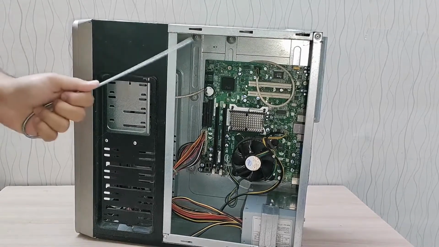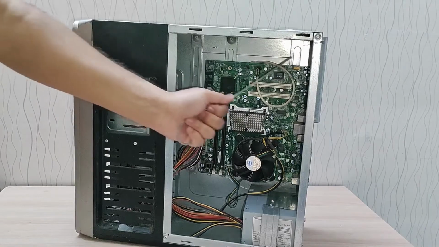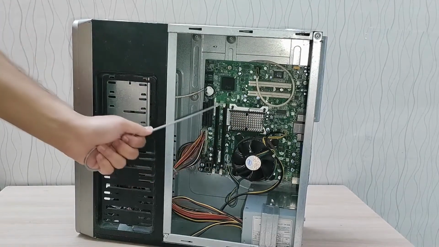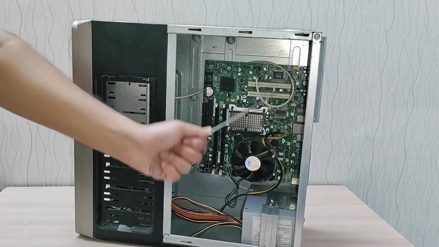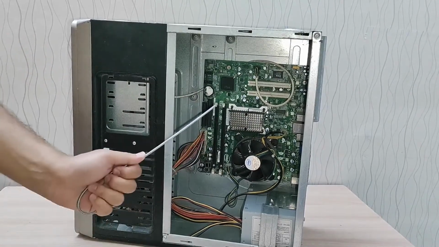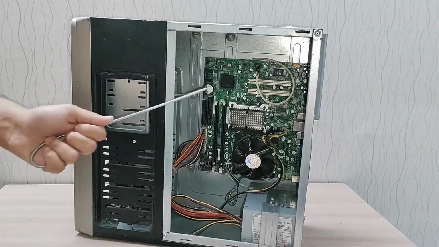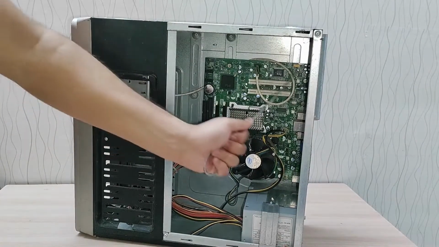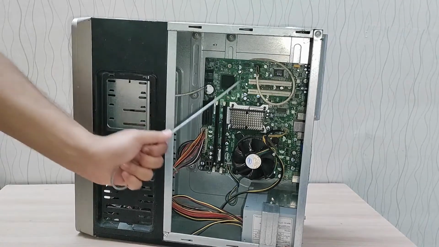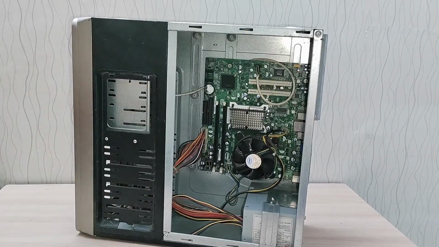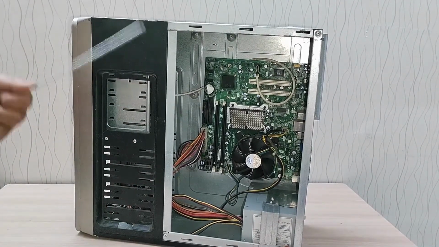You can see over here there is one major green colored plate. This green colored plate is called the motherboard. In the previous video we discussed the motherboard. You can see there are a lot of things attached to this motherboard, so let's discuss what all things are attached to it.